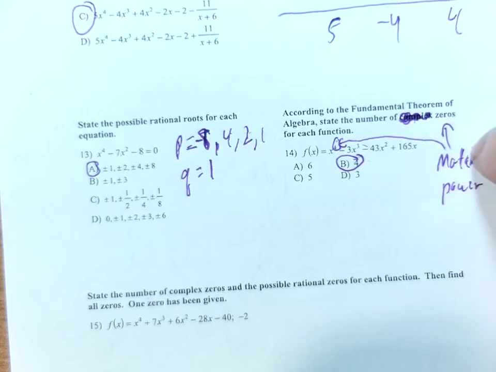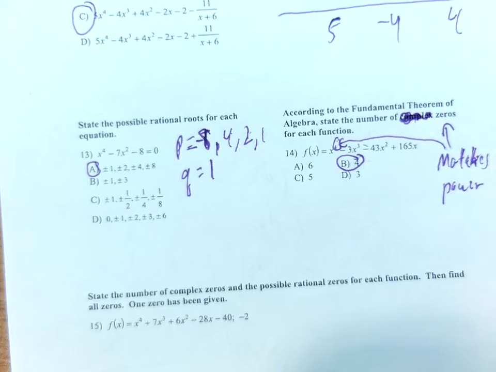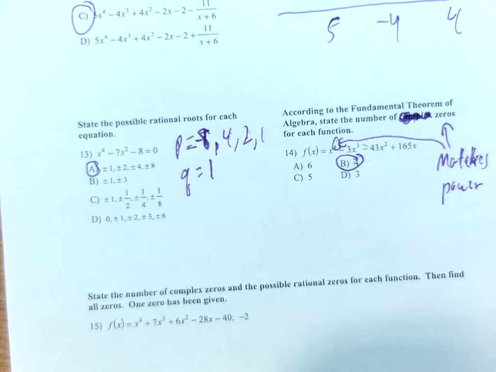So it's asking you how many zeros it has. It's got 4 zeros, real and complex. Some of them are real, some of them are complex. So I'm not asking just for the complex ones. I'm asking for the total number of zeros, how many zeros it has, which matches the power.